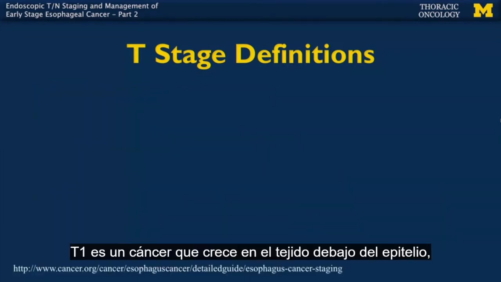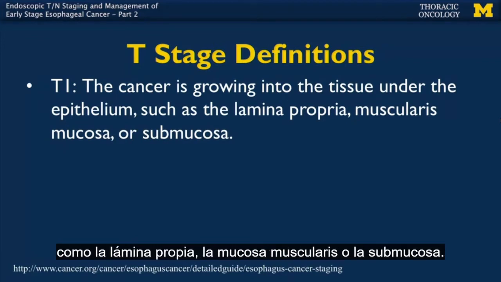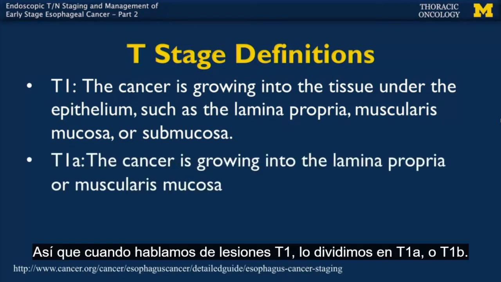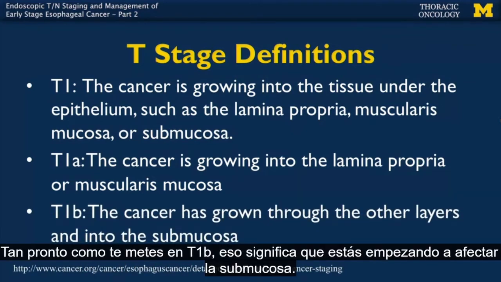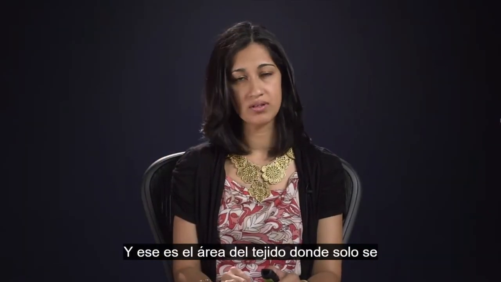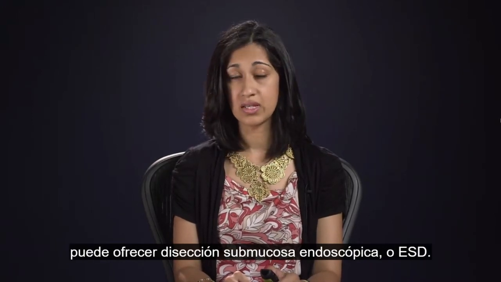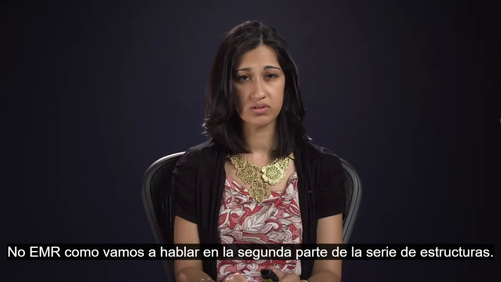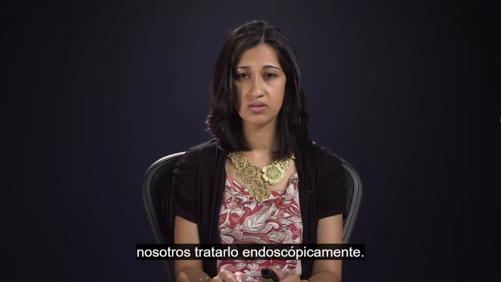T1 is cancer growing into the tissue under the epithelium, such as the lamina propria, muscularis mucosa, or submucosa. So when we talk about T1 lesions, we further break that down into T1A or T1B. As soon as you get into T1B, that means you're starting to affect the submucosa, and that is the tissue area where only endoscopic submucosal dissection, or ESD, can be offered, not EMR, like we're going to talk about in part 2 of this lecture series. If you're T1A, you're above the submucosa, and it's easier for us to treat that endoscopically.